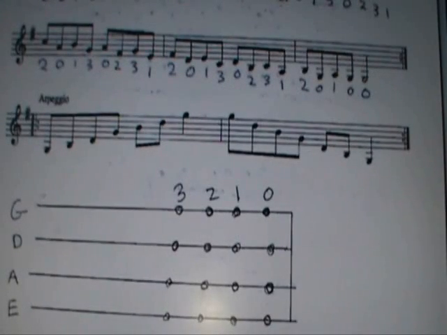If you look at this very bad drawing of the 4 strings of a violin, this is the E, this is the A, this is the D and this is the G. And these numbers correspond to the open position, the first finger, the second finger and the third. We're going to forget about the 4th finger for now.